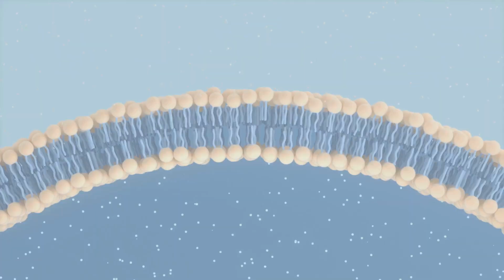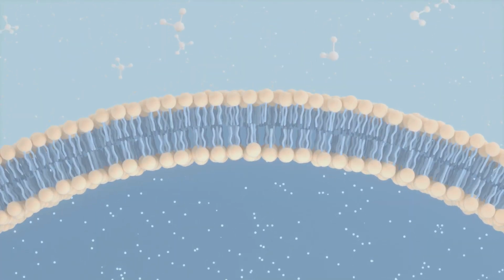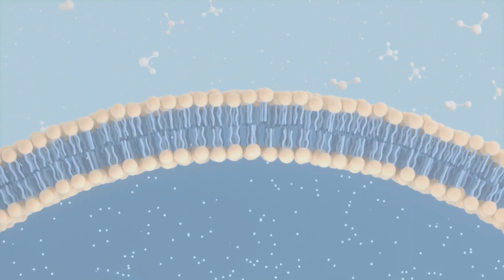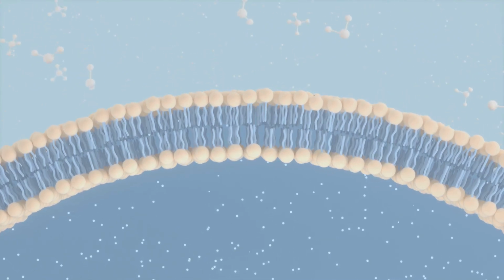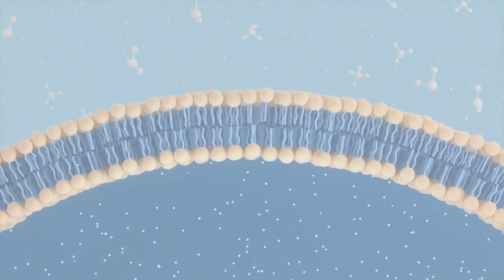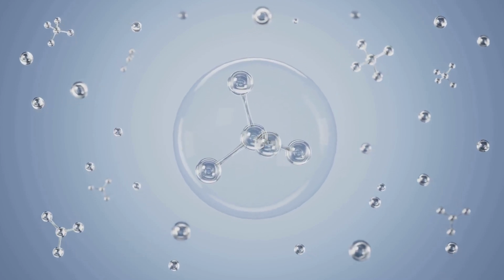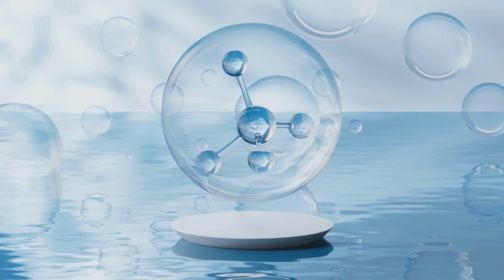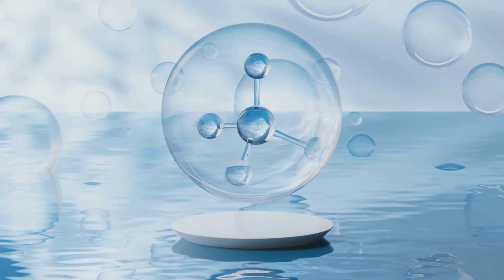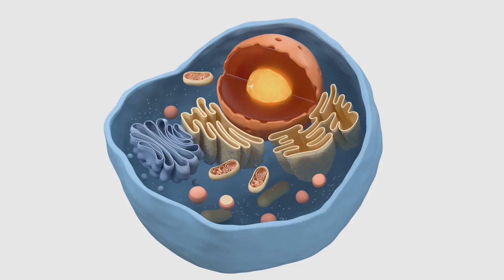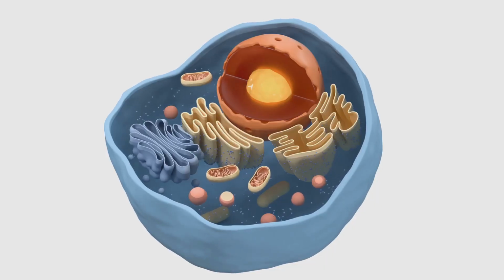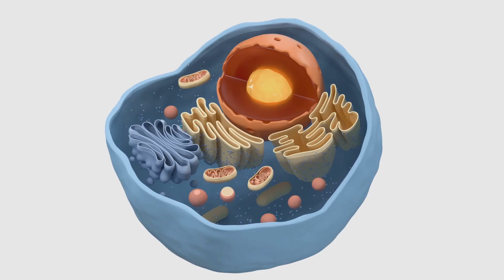Selectively permeable. A selectively permeable membrane allows certain molecules or ions to pass through it by means of active or passive transport while restricting others. Hydrophilic versus hydrophobic. Hydrophilic, attracted to water, typically polar or charged molecules. Hydrophobic, repelled by water, typically nonpolar molecules. Extracellular versus intracellular fluid. Extracellular fluid outside cells includes interstitial fluid and plasma, contains nutrients, ions, and waste products. Intracellular fluid within cells, rich in potassium and proteins, and maintains cellular processes.